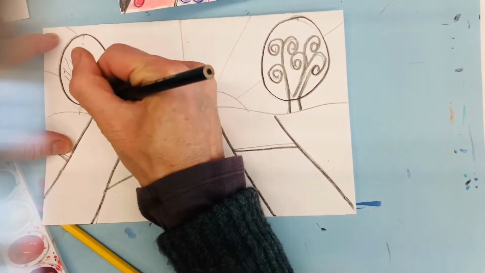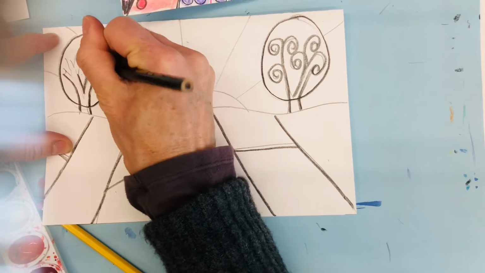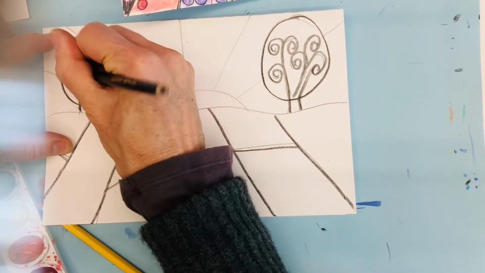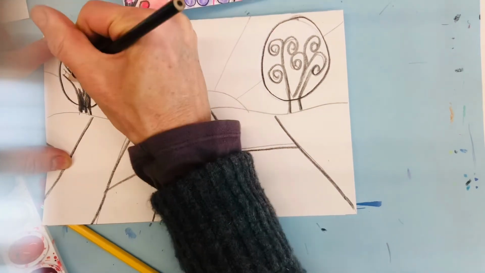Oops, I went right through the trunk of my tree. I keep messing up on this one tree. Poor tree. I could go ahead and just color this tree in black also.